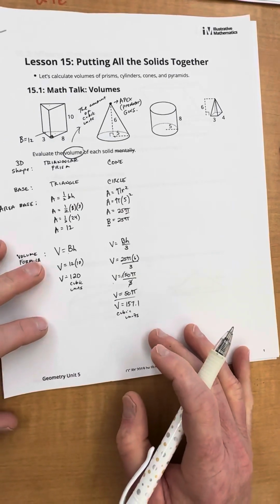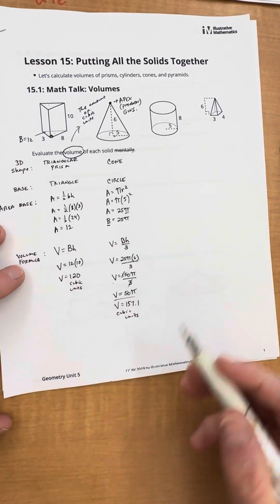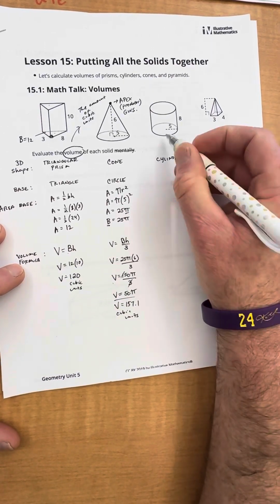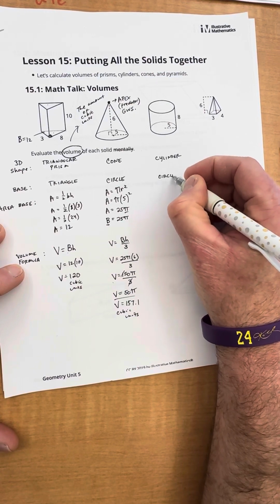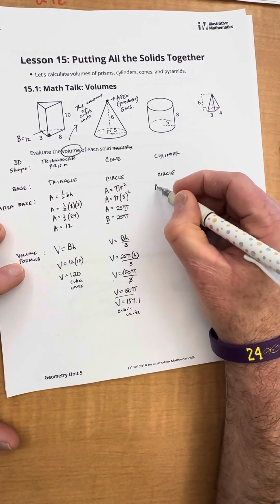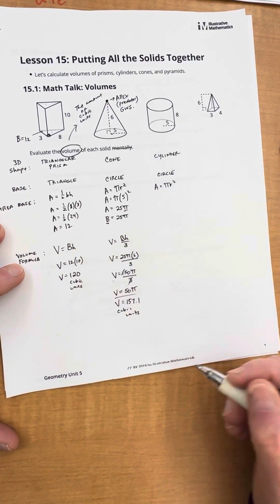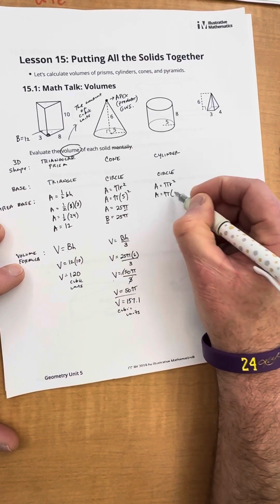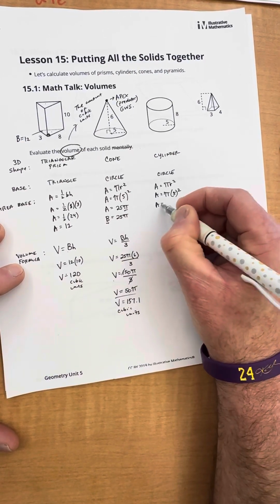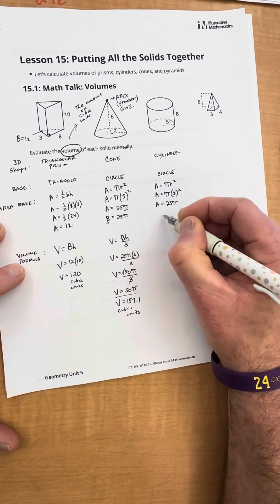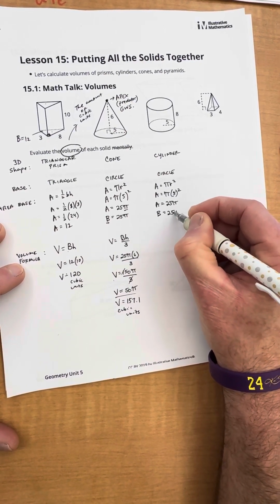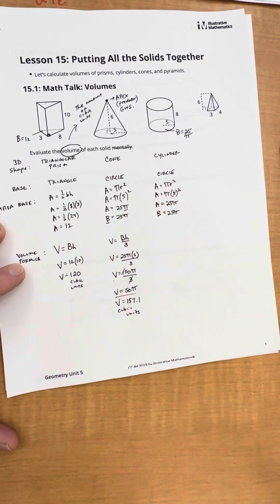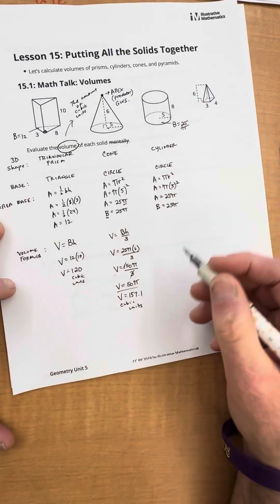All right, so there's the triangular prism and the cone. Now let's talk about this one. This is a cylinder. Let's look at the base. The base is a circle. The area of the base is area equals pi r squared. The radius is 5, so area equals pi 5 squared. Area equals 25 pi. So we're going to say the base is 25 pi. If you want to label that, you can.